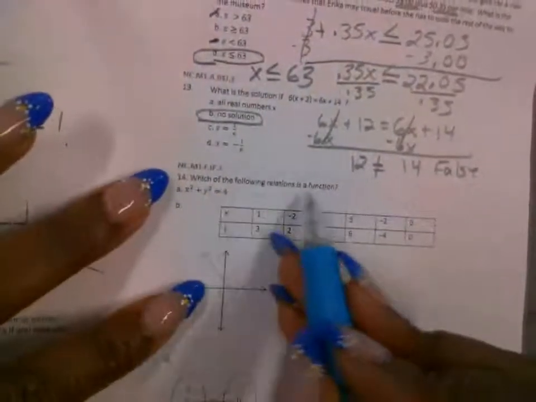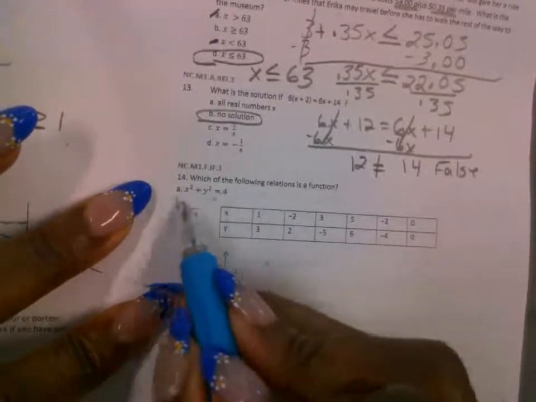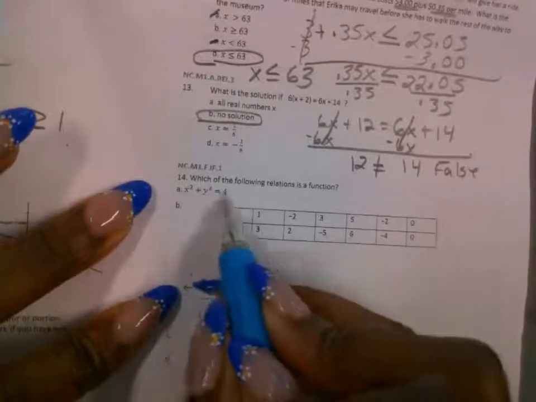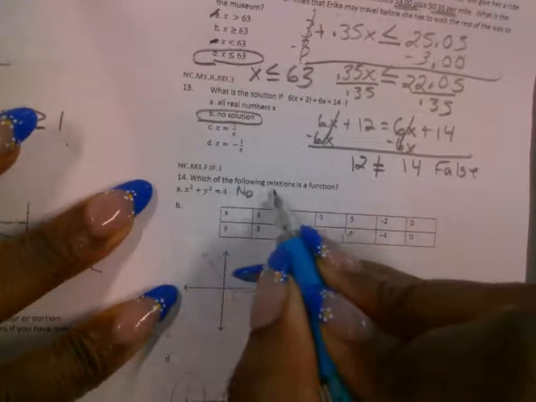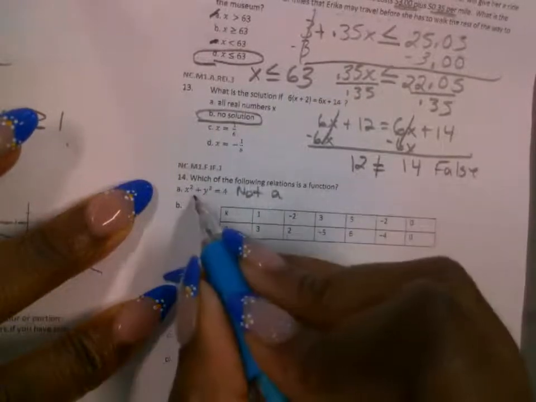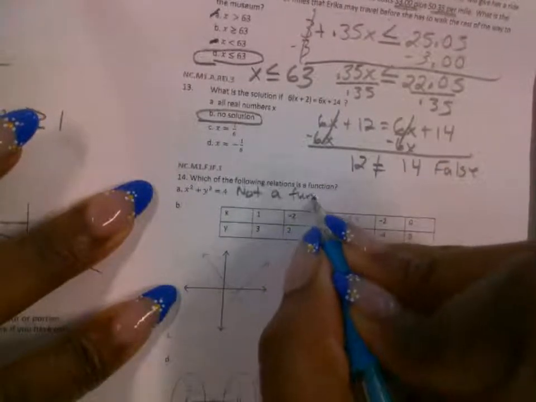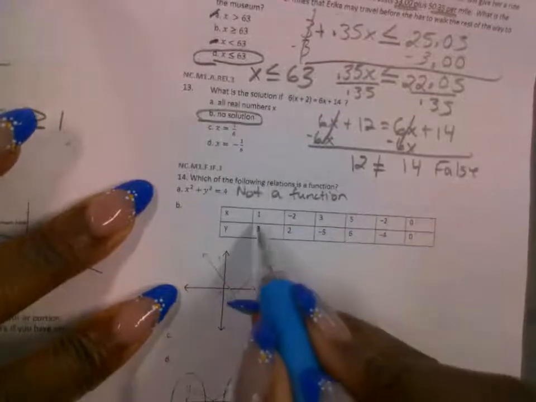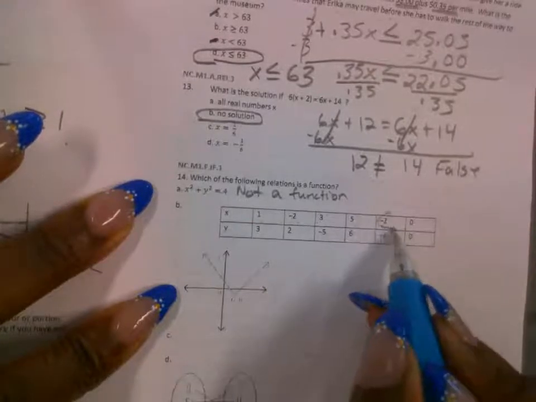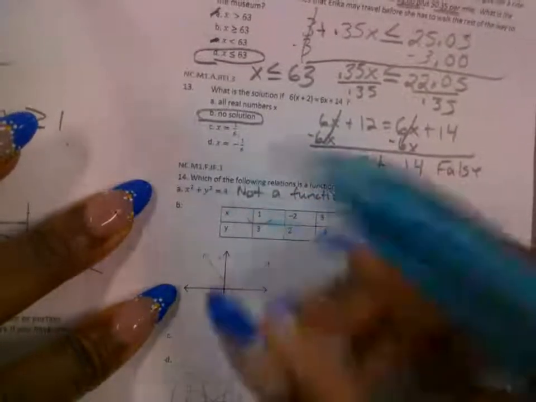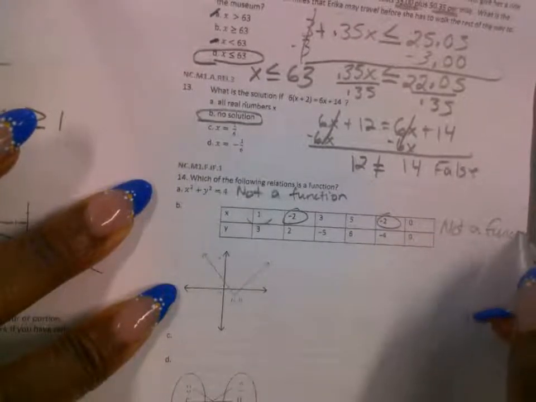Number 14, which of the following relations is a function? This right here makes a circle. This is not a function. Anytime you see x squared, y squared, this is not a function. The x's do repeat, because x is squared. Remember, the x's cannot repeat. Let's look at this one. These two x values are the same, so this one is not a function.